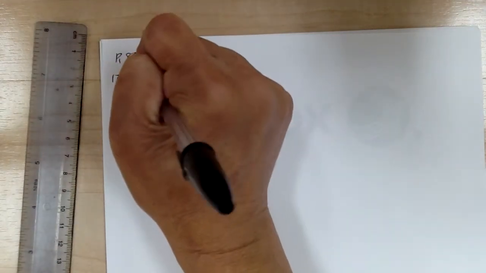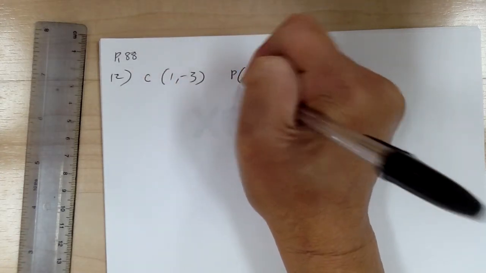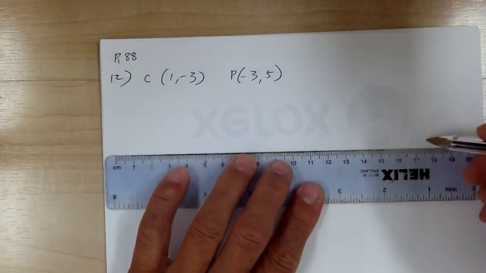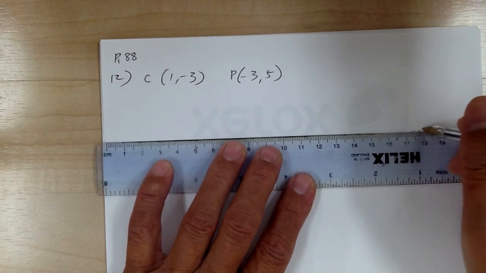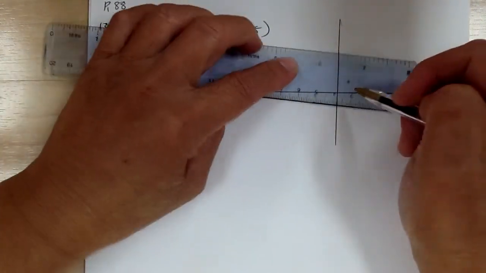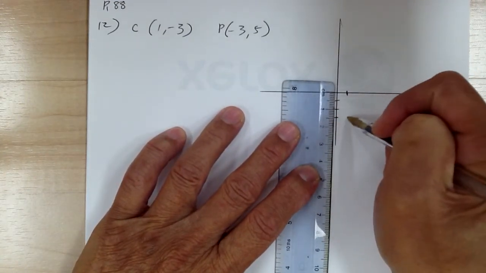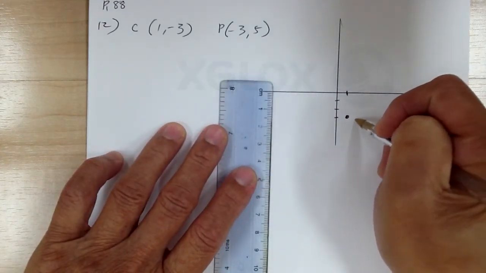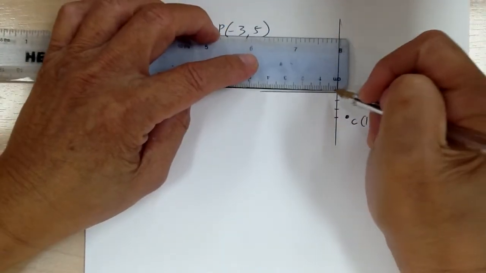Okay, number 12, the center is at 1, -3, and the circle passes through the point at -3, 5. So first point is 1, -3. So this is your center at 1, -3. And it passes through the -3, 5.